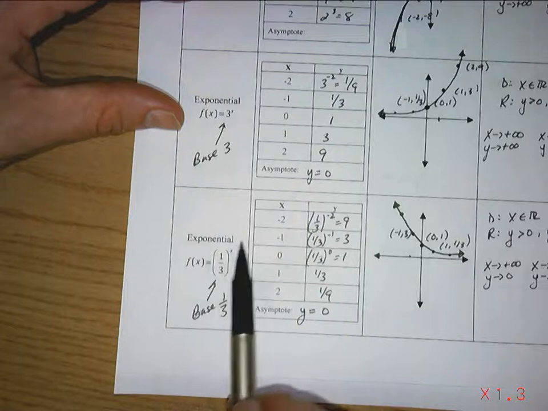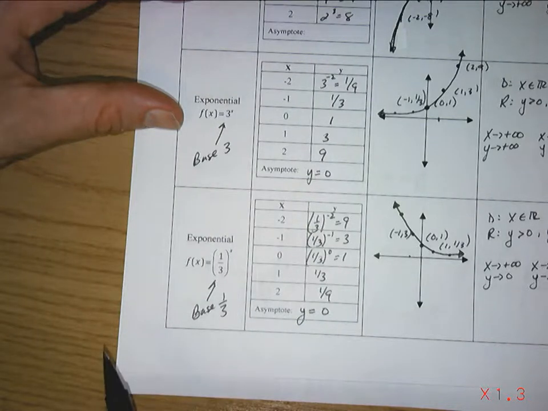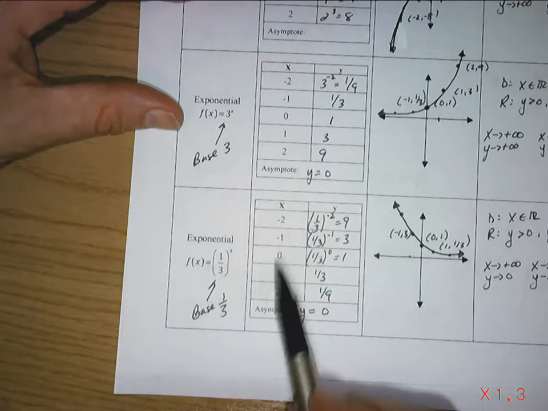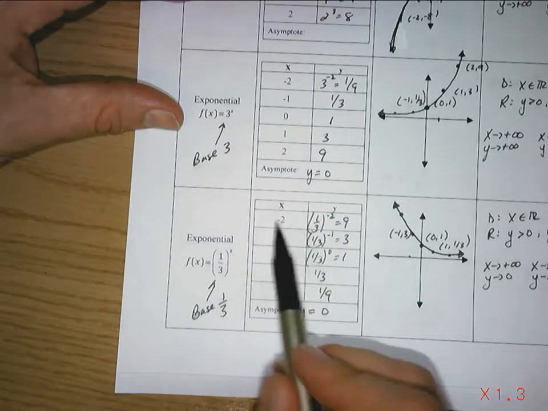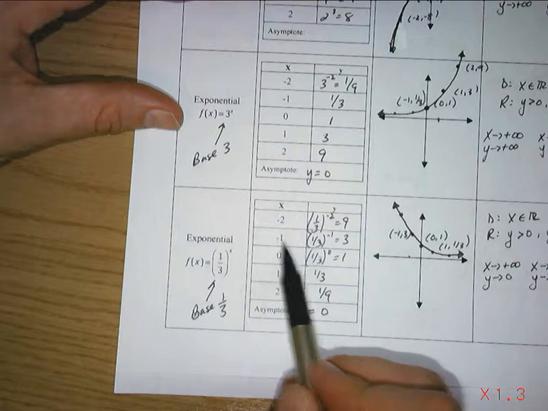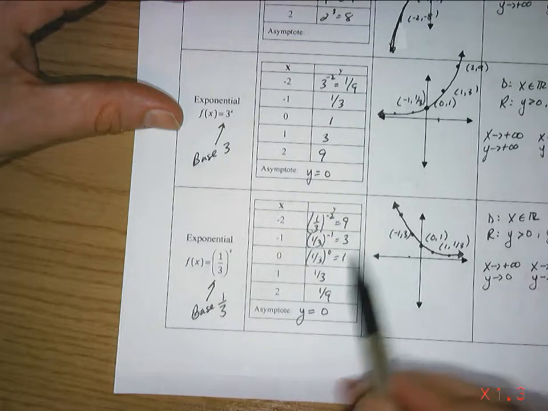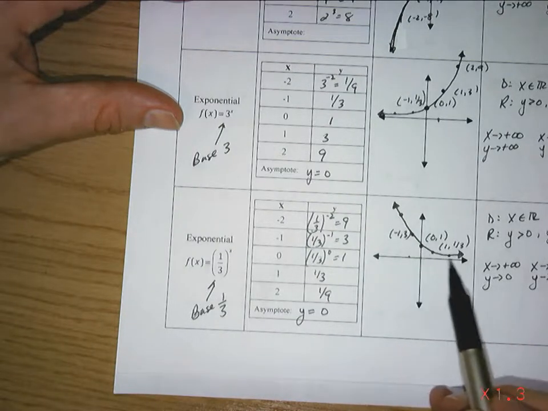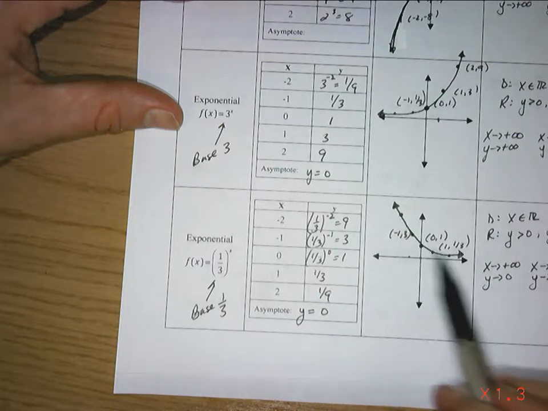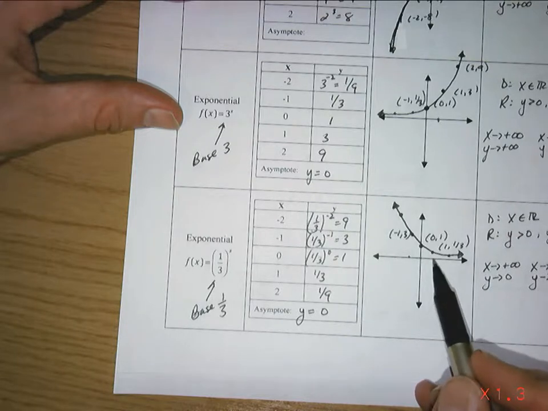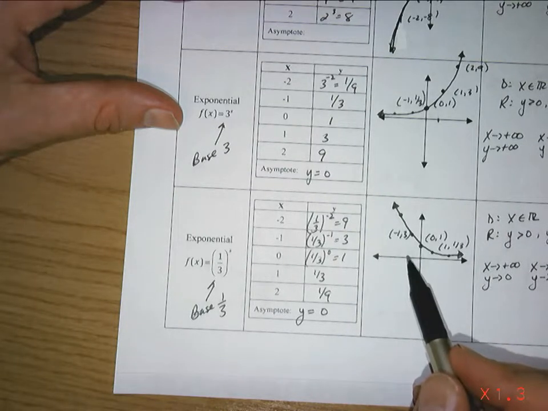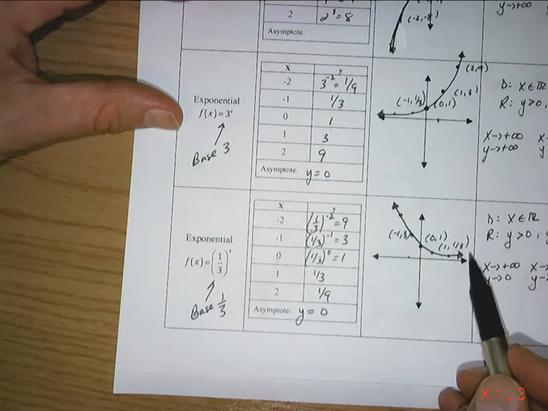Now, exponential of base 1/3. Now, what happens here is this is in fact going to be a decreasing curve. So if I put in negative 2, I get 9. Negative 1, I get 3. 0, I get 1. And you'll see that the curve actually falls this way. This is what we call a decreasing curve from left to right. It still goes through the point 0, 1. But its most important points now will be 1, 1/3 and negative 1, 3, which gives us that shape.